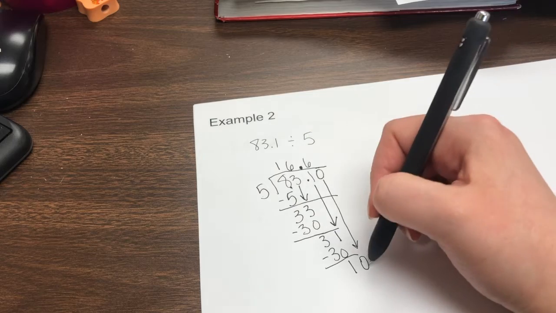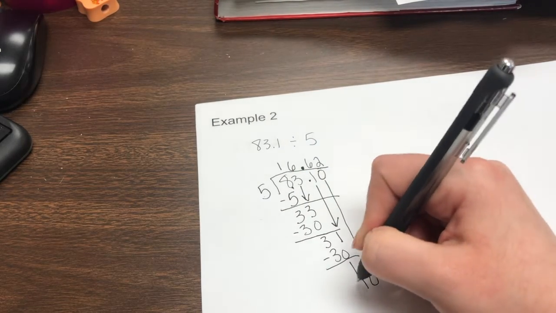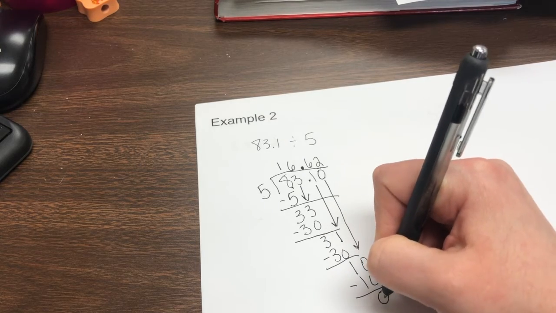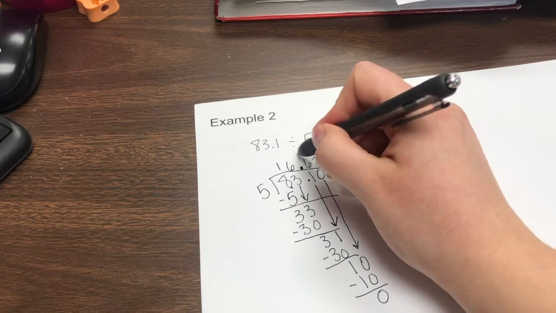So now how many times can 5 go into 10? 2 times. 2 times 5 is 10. Subtract, and you get 0. So now that that is 0, I can stop. I'm done. Here is my quotient.